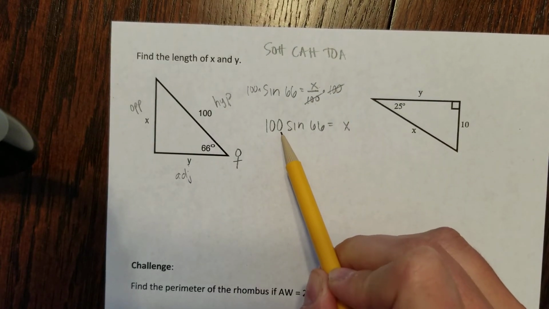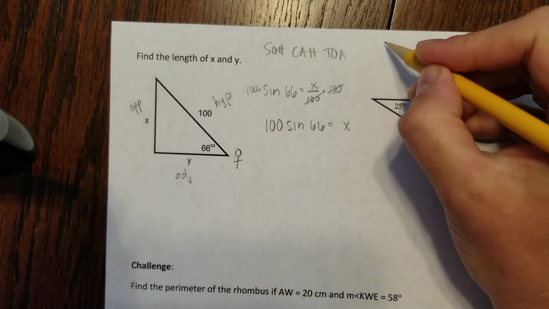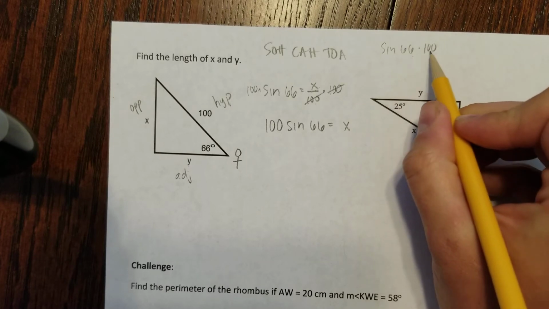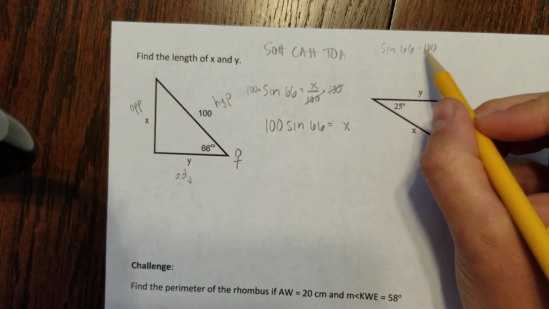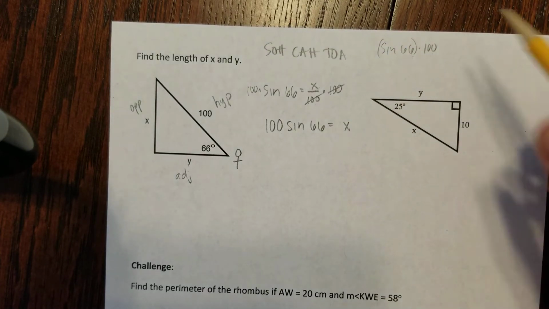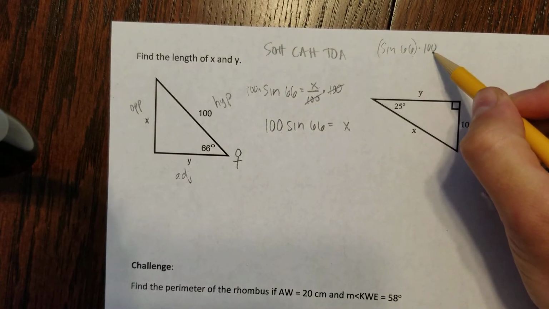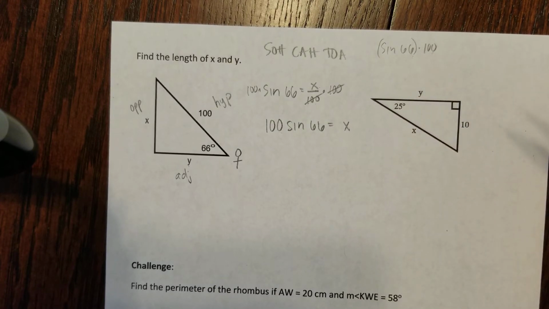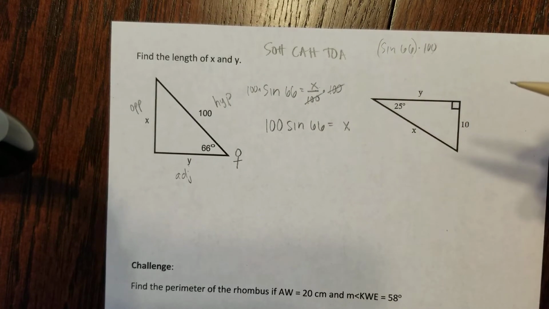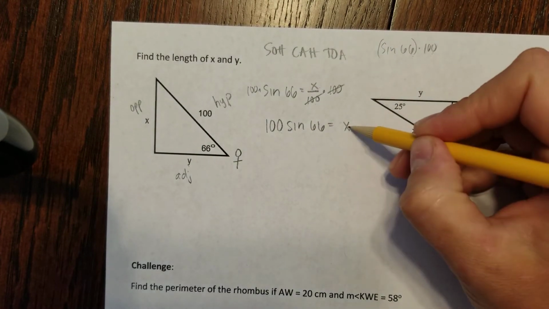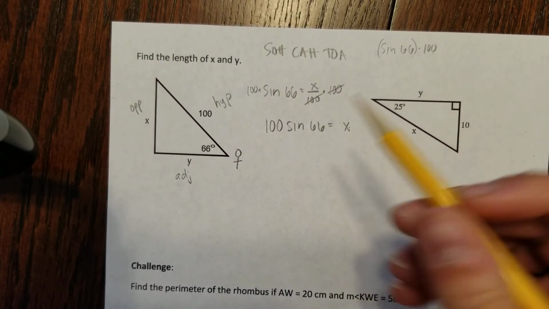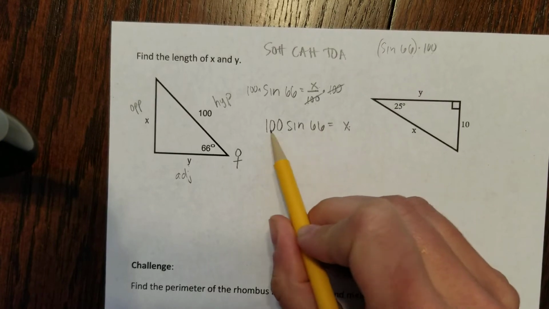So again, notice that I put the 100 in front, because if I write it like this, sine of 66 times 100, it's going to look like I'm multiplying the 66 and the 100. If you want to write the 100 behind it, which is totally fine, you need to put parentheses around that so you don't forget that you're multiplying the whole thing by 100, not just the 66, okay? All right, so 100 times the sine of 66, our goal is to figure out what x equals. Isn't x by itself? So we're practically done. All we have to do is solve it now, or type it in our calculator. So this is the exact answer.